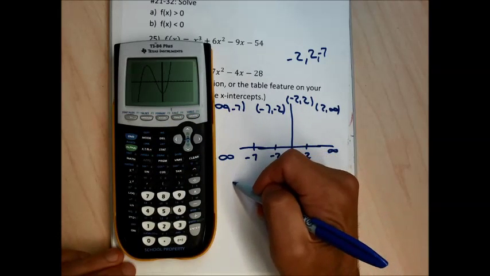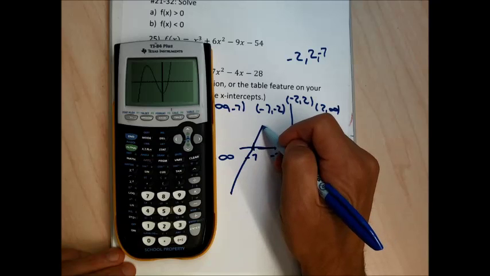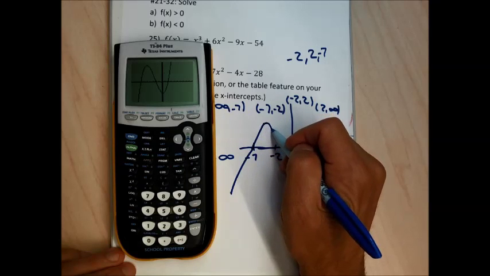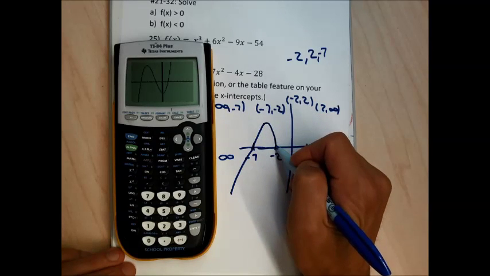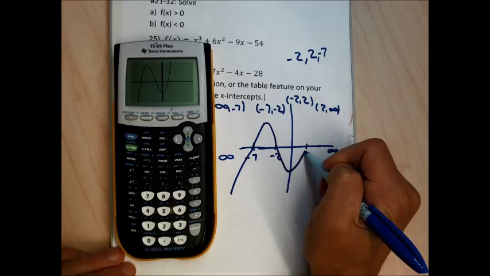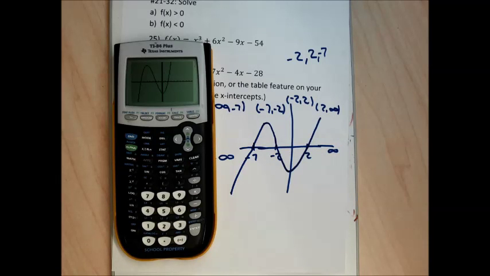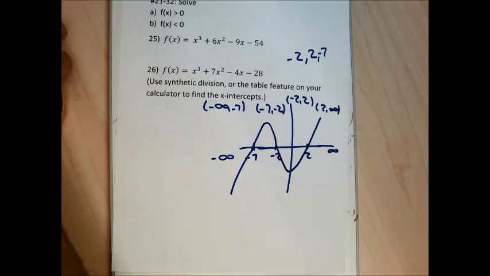The graph goes through the x-intercept at -7, up to a turning point that I don't need to know, back down to the x-intercept at -2, through a turning point that I don't need to know, and then it passes through the x-intercept at 2. So that's a reasonable graph. Now I need to figure out how the intervals break up.